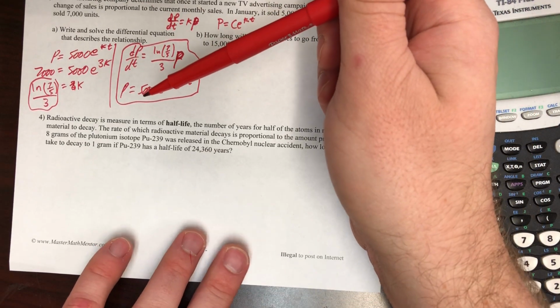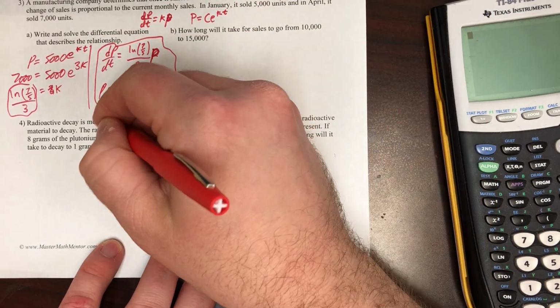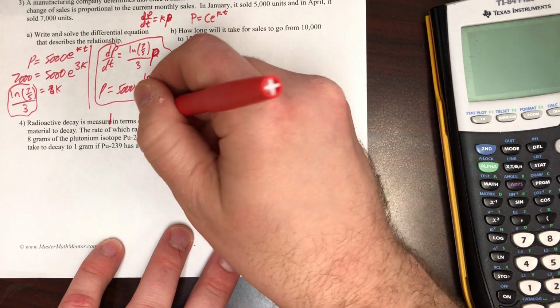And we'll just move into the last one. Radioactive decay is measured in terms of half-life.